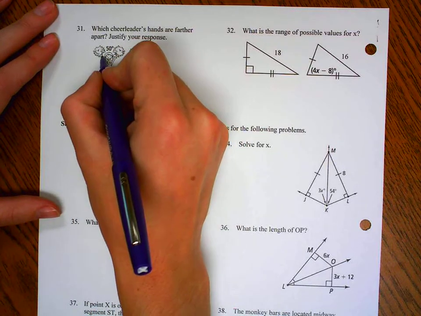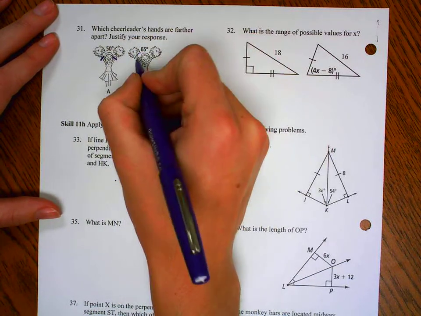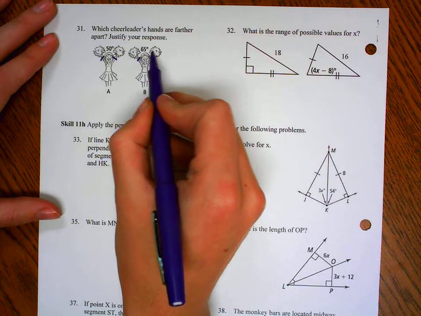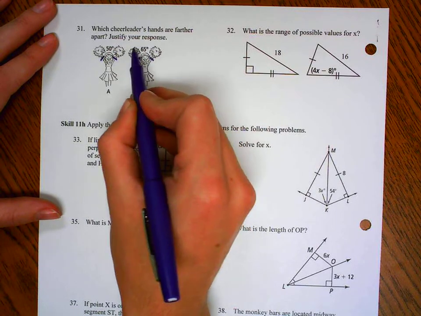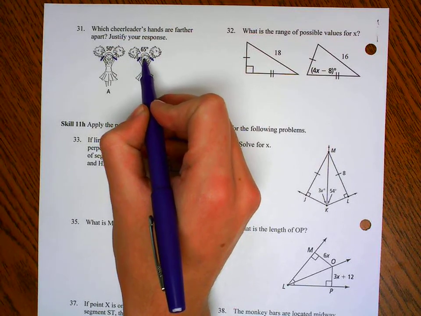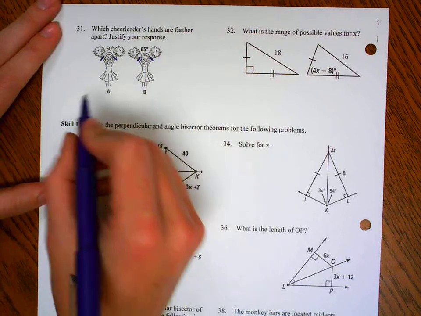Well, theoretically, this girl's arm here and here should be the same, and her arm here and here should be the same. So since her arms are wider apart, or since there's a larger angle here, her hands will be farther apart. So we're going to say cheerleader B.